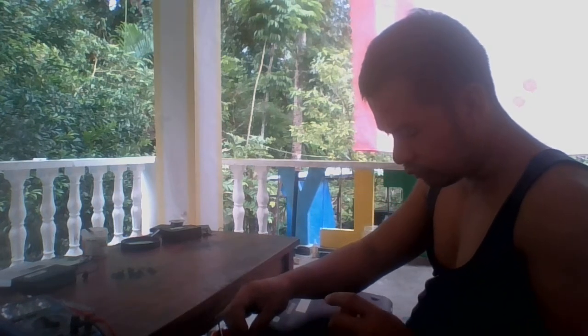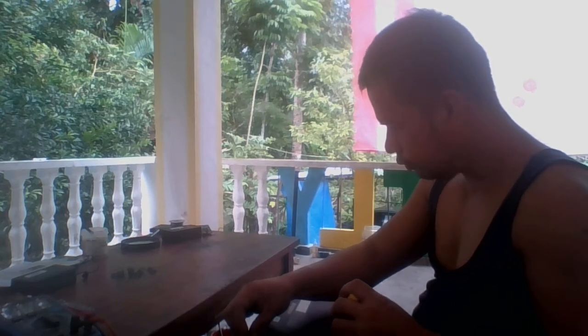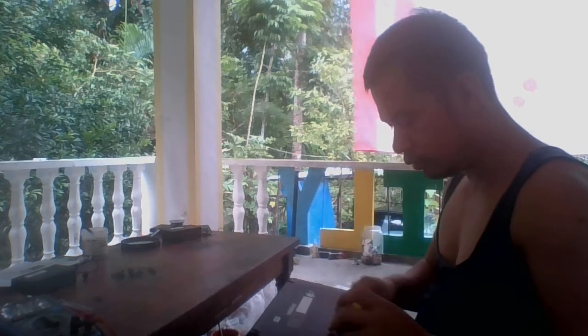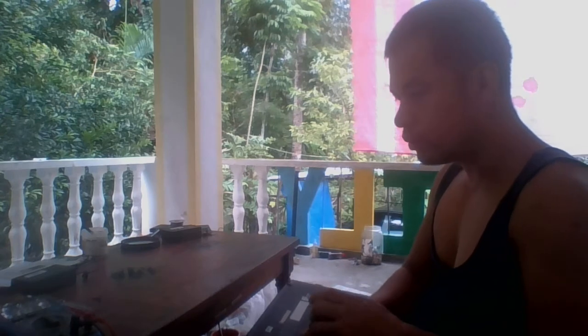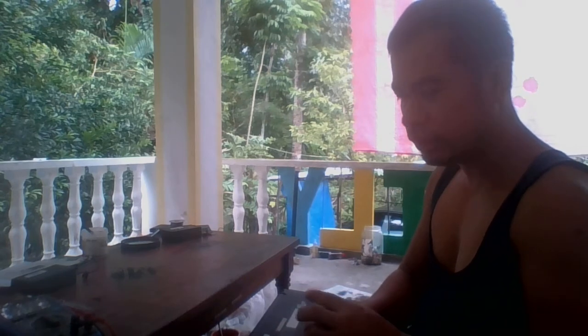Do I need to remove the screw here? I think so, because those screws are connected to the keyboard.